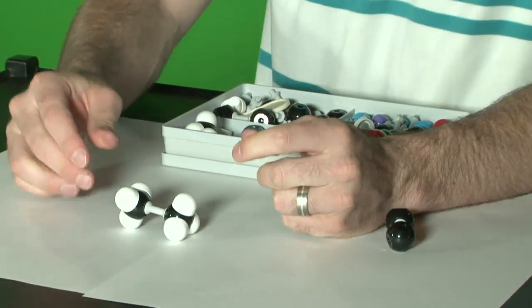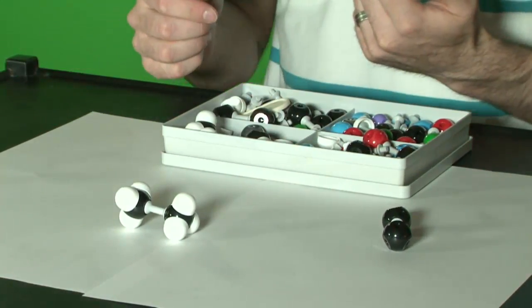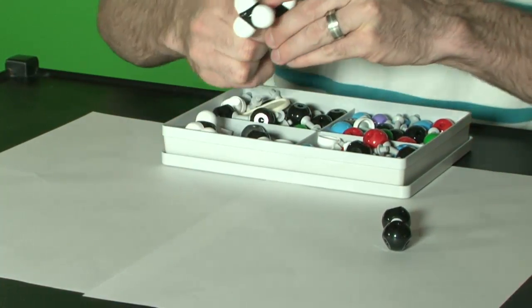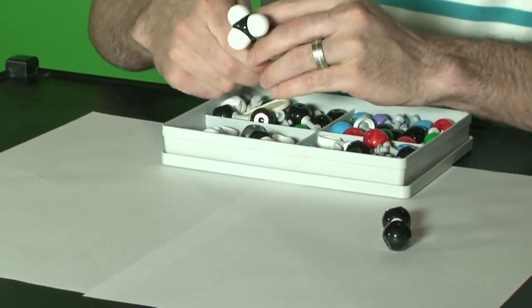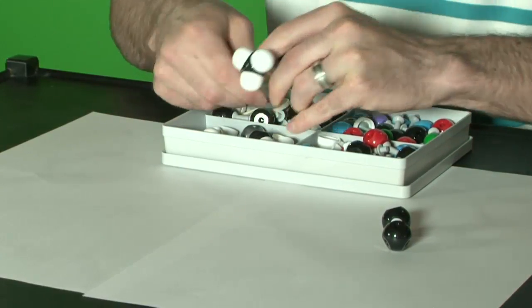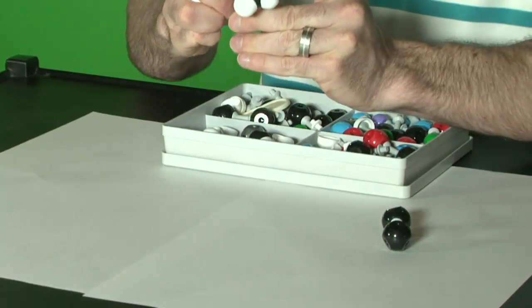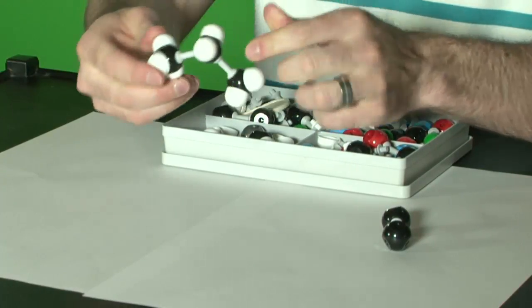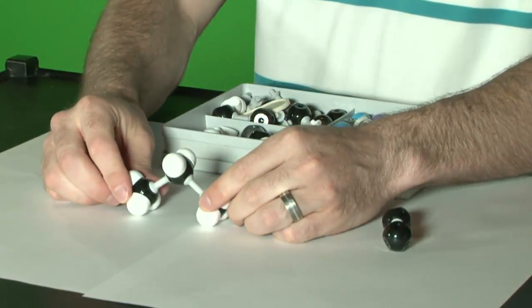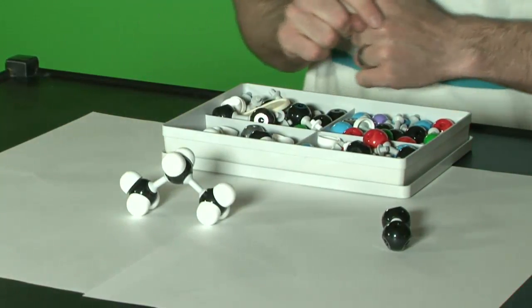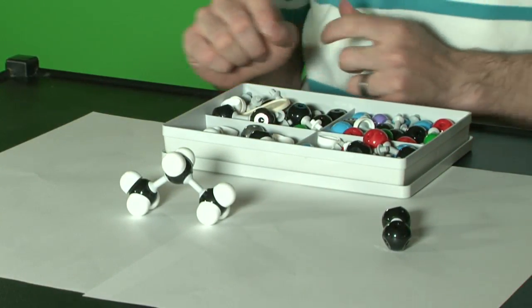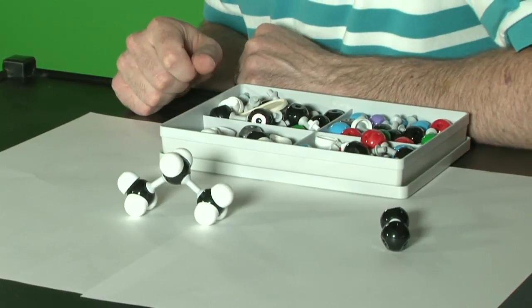There we go. Now I have ethane. And I can just keep doing that. I can keep pulling off hydrogens and plugging on other carbons, and I end up with the next biggest carbon chain. So methane, ethane, and then propane.